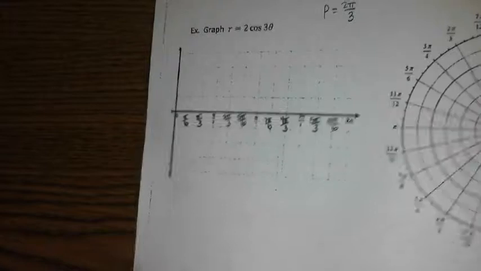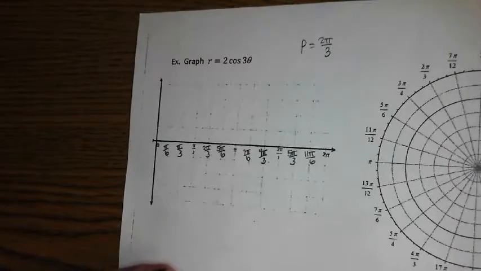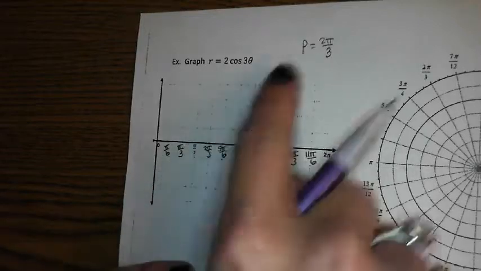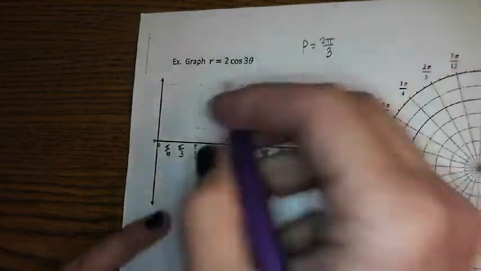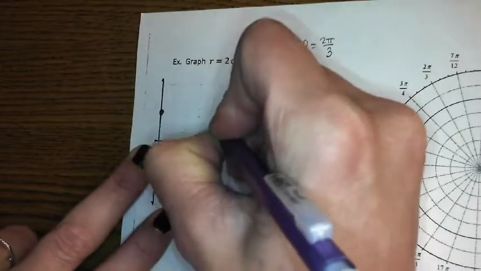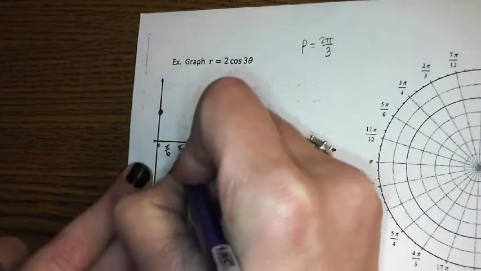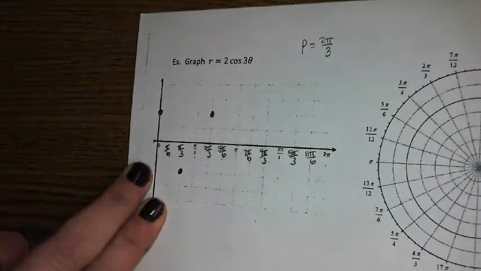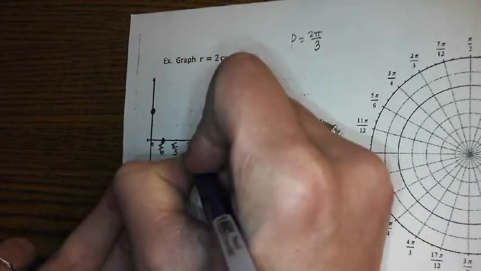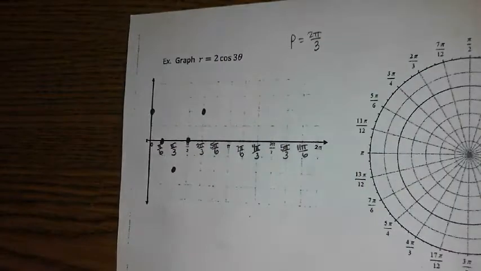So we need to get a cosine graph with an amplitude of 2 in by the time we reach 2 pi over 3. So cosine graphs start at a maximum, end at a maximum, have a minimum halfway in between those maximums, and zeros in between those extremas.